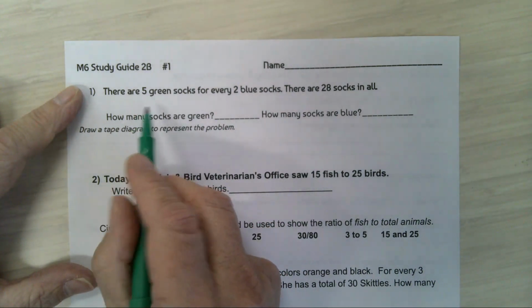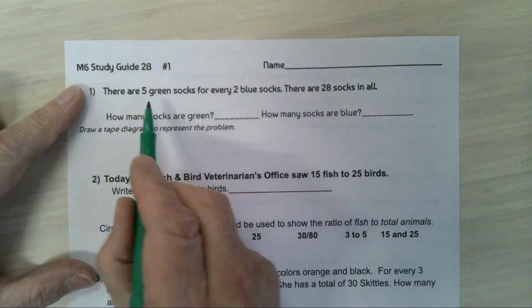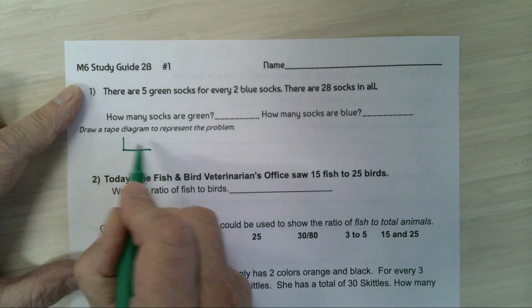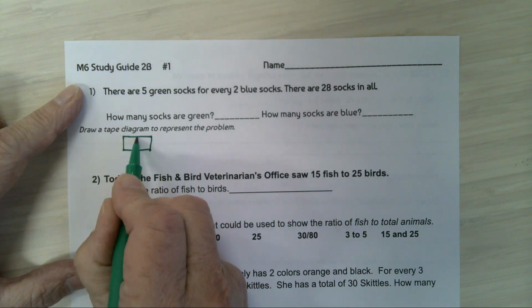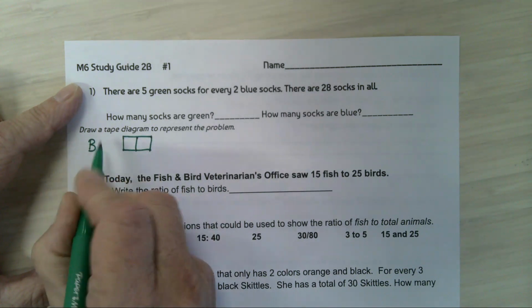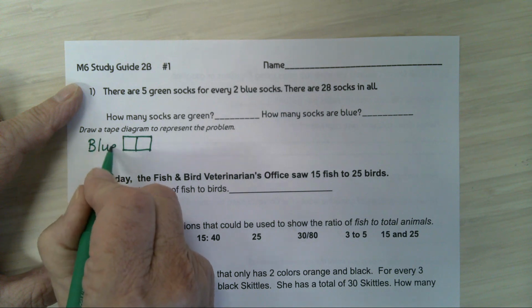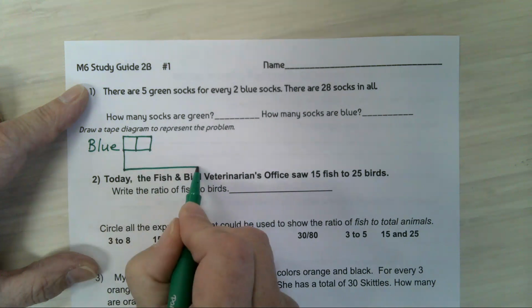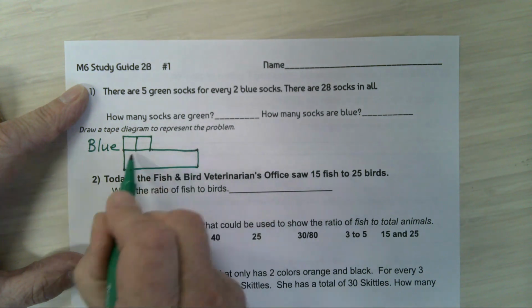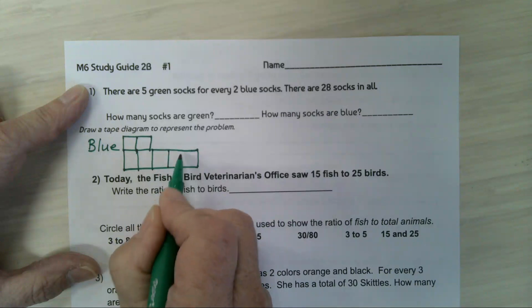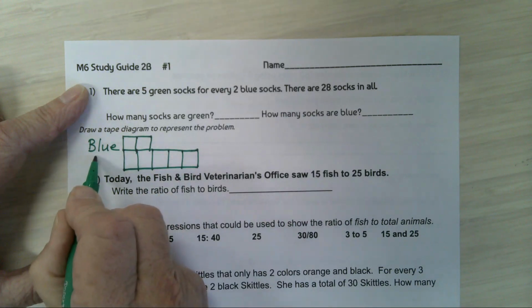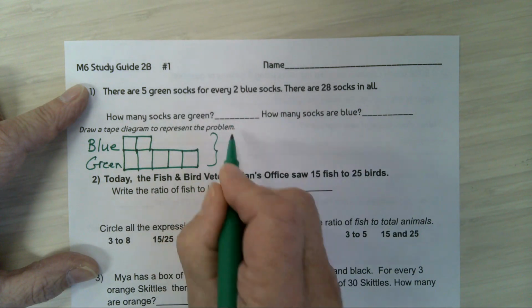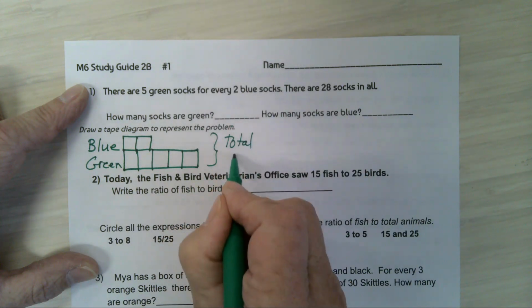How many boxes are we going to draw? Well, we have 5 boxes for green socks and 2 for blue. So here, and you need to label. It doesn't matter if you put blue on top or the green, but the blue socks have 2 boxes and the green socks will have 5. Now, we know that the total amount is 28.